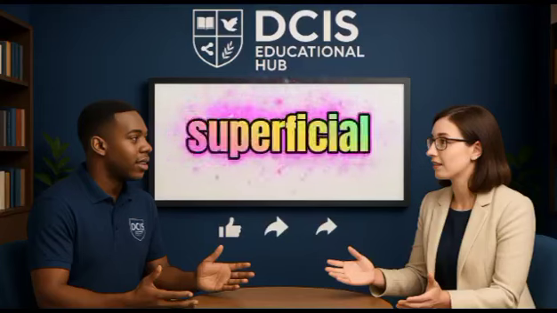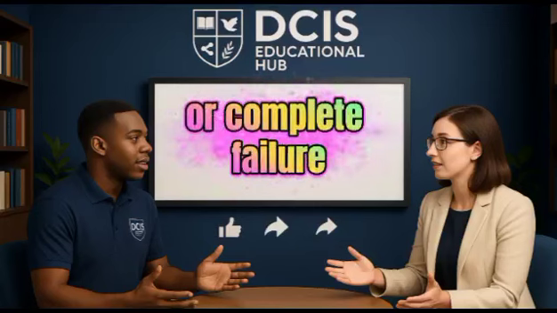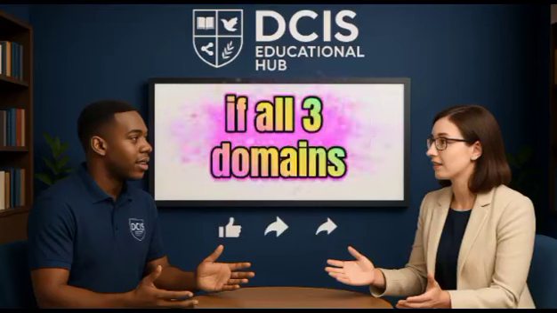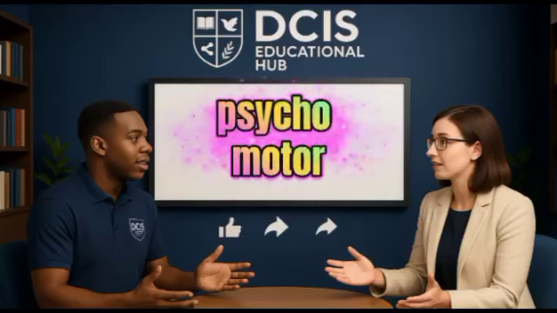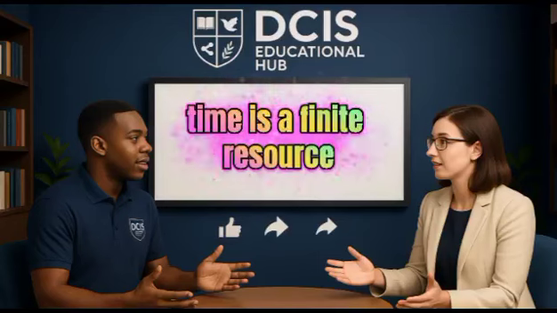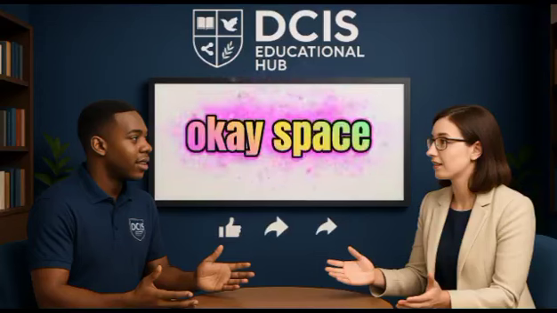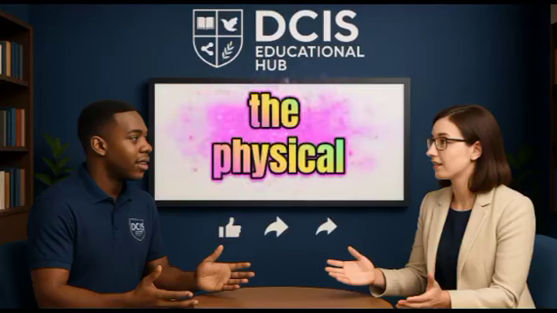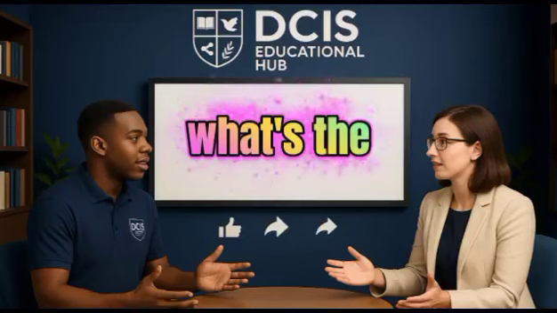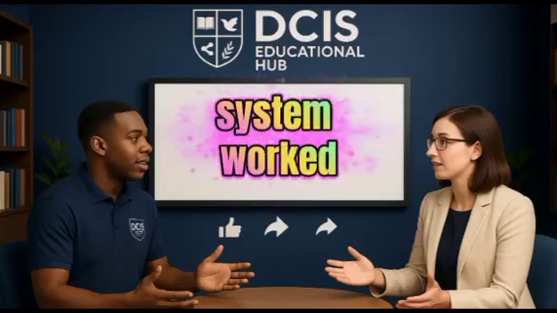It leads to superficial learning at best, or complete failure to achieve the objective, especially if all three domains, cognitive, affective, psychomotor, need to be addressed. Time is a finite resource that must be spent wisely according to the objectives. Okay. Space and time are the physical and temporal containers. What's the final key factor for ensuring the system worked?